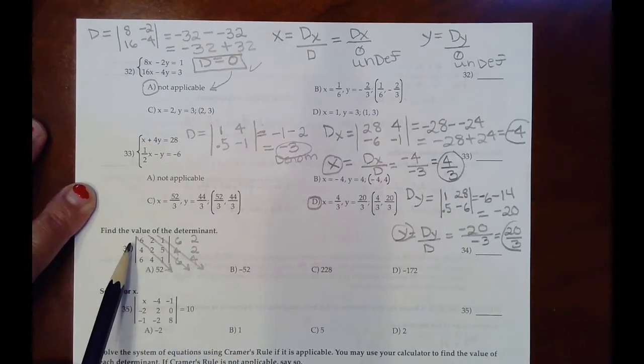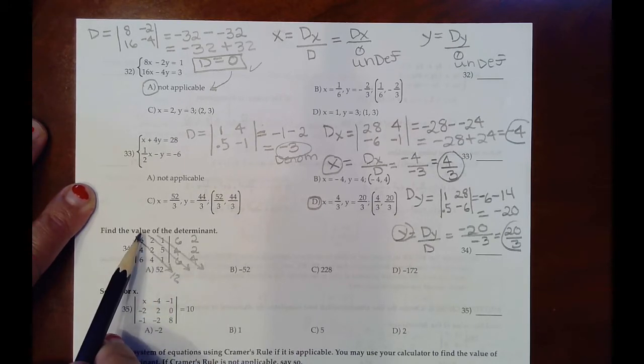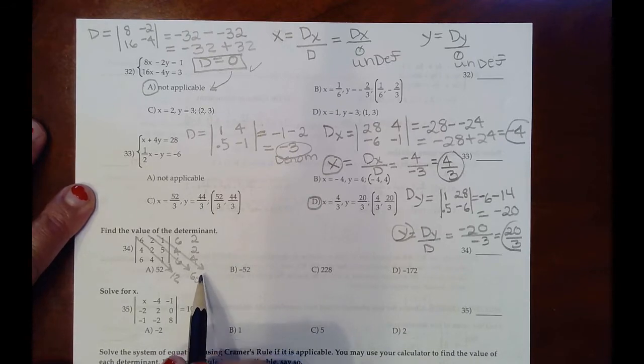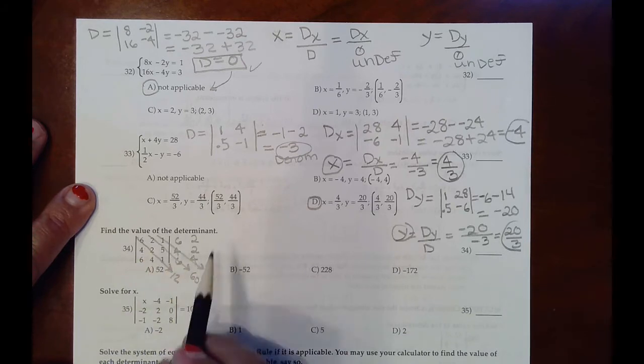Okay, so the product along this arrow would be 6 times 2 times 1, which is 12. The product of the numbers along this line right here would be 2 times 5 is 10, 10 times 6 is 60. And of course, you can use your calculator for that. Okay, and then the downward product along this arrow that I've drawn is 1 times 4 is 4, 4 times 4 is 16. So these represent your downward products.